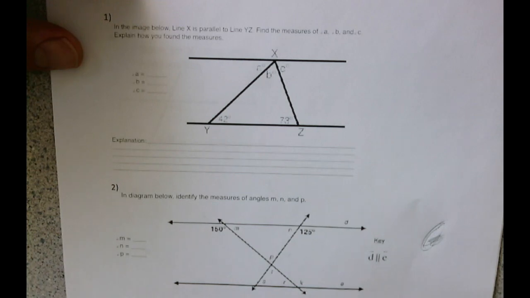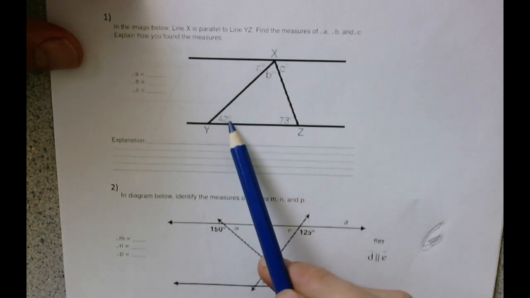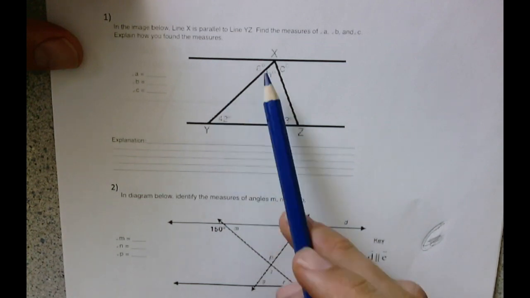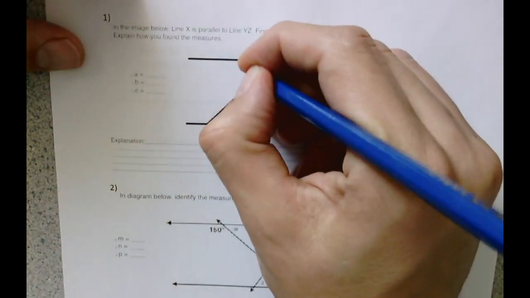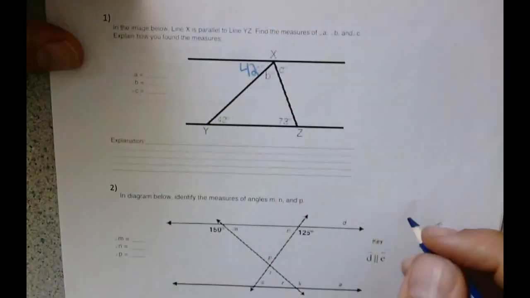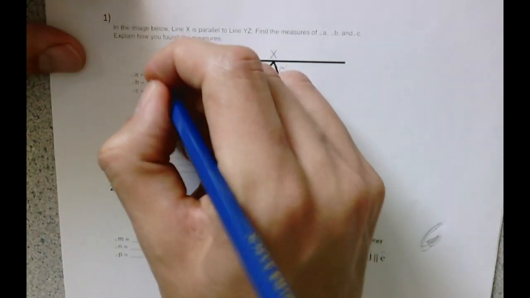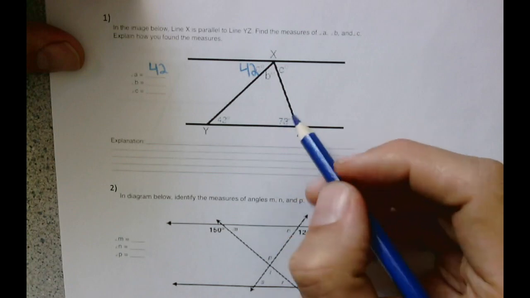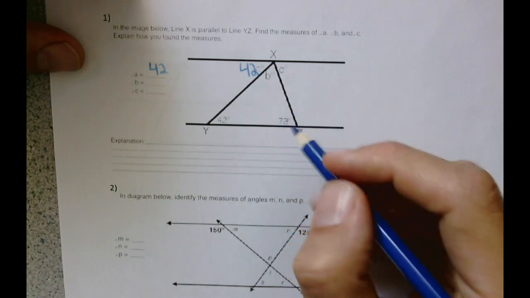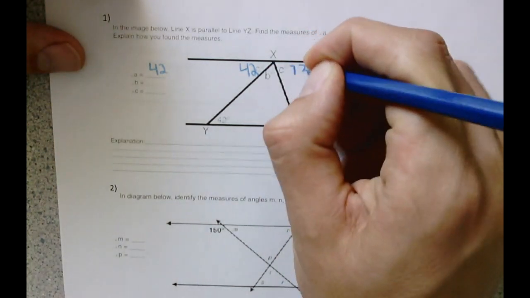So there's a few different ways you can do this question. I'm going to start off by recognizing that 42 is an alternate interior angle to A. So I can conclude that angle A is also 42 degrees. Next, I can also conclude that 73 here is also 73.